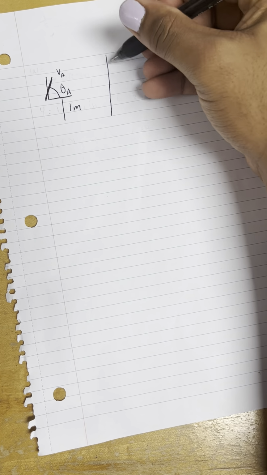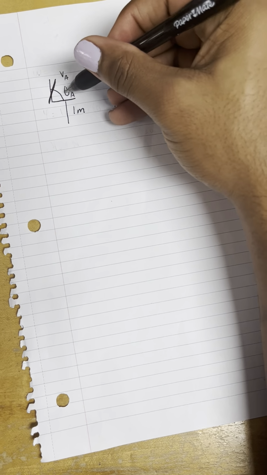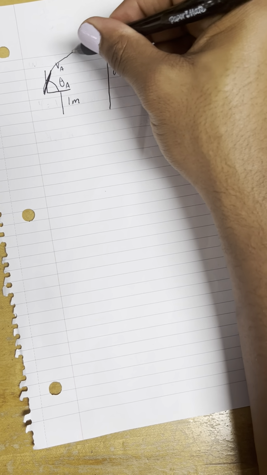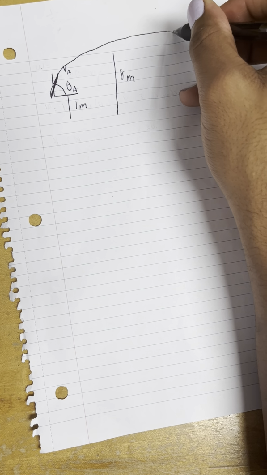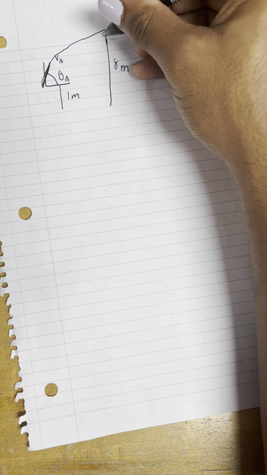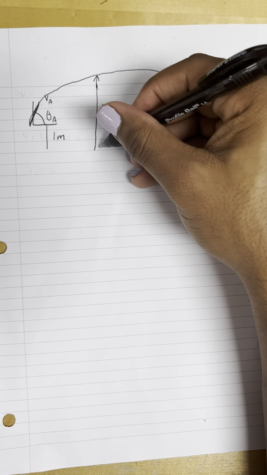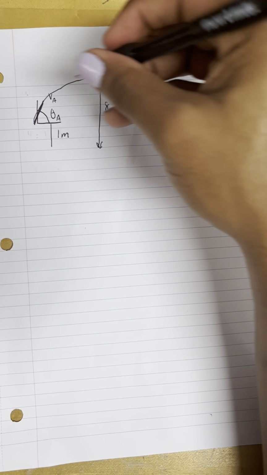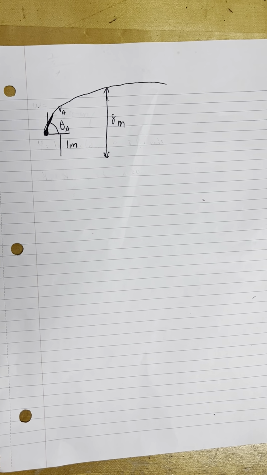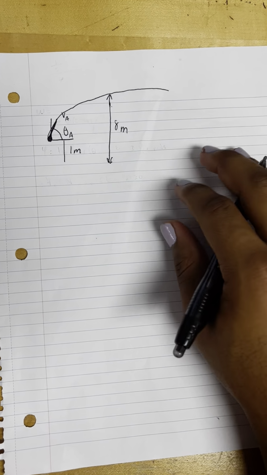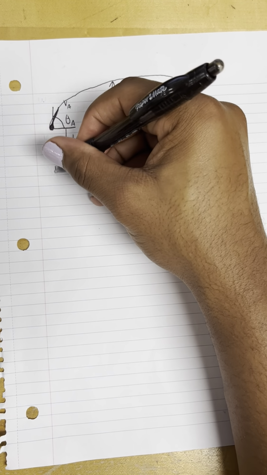You've got a bigger distance of 8, and then an arc that comes around. I'm definitely not the best artist, but it's supposed to look something like this. And this is where the ball starts.